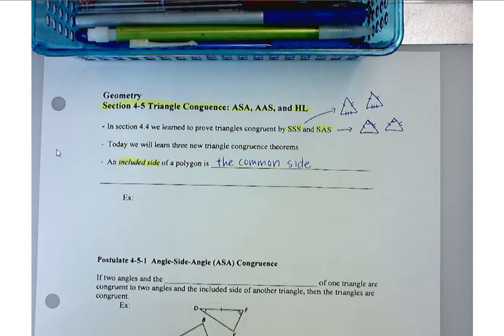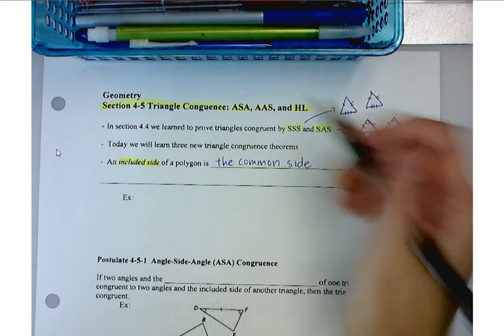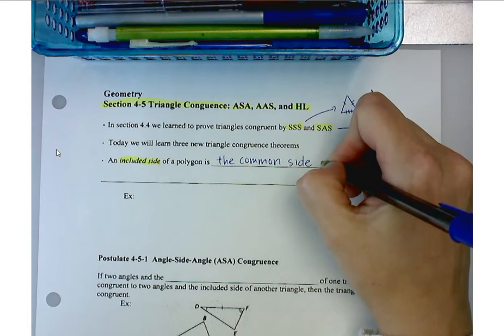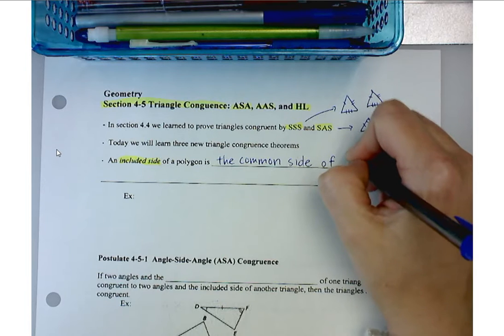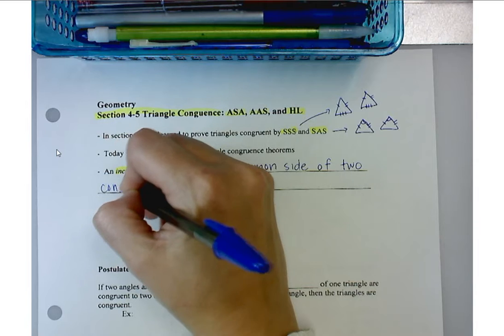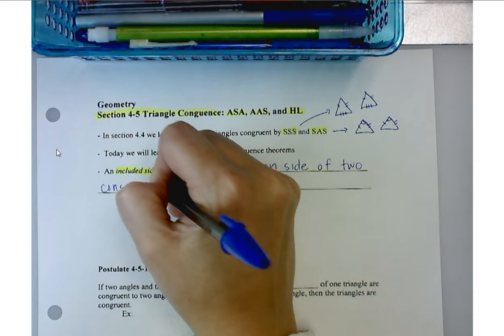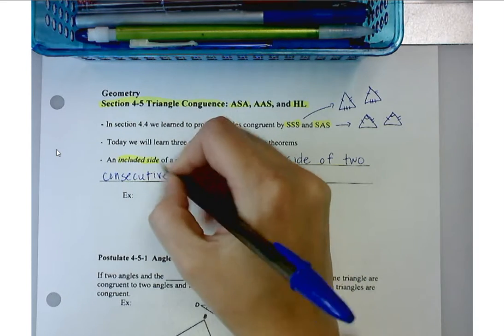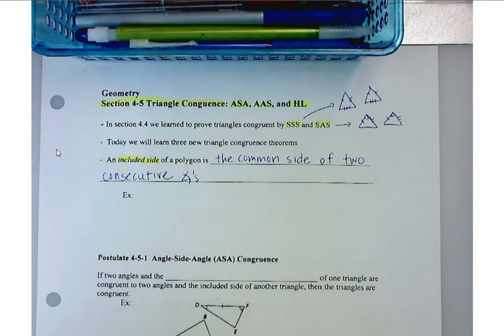In a triangle, if you have a side in common, you share the side. So the common side of 2 consecutive angles. Remember we talked about last week what consecutive means? One right after the other.